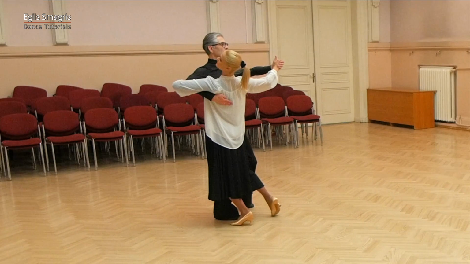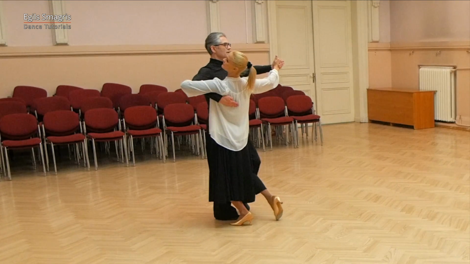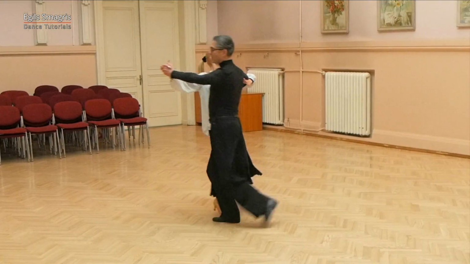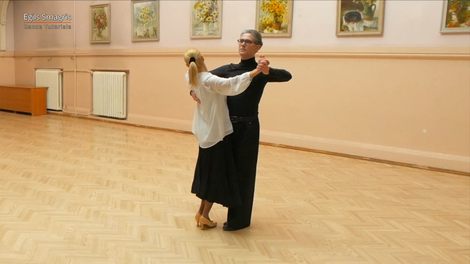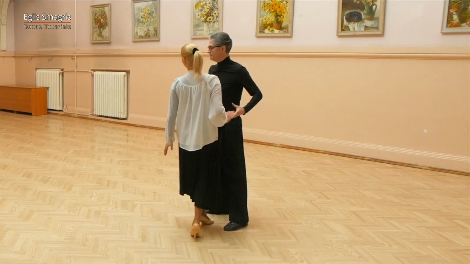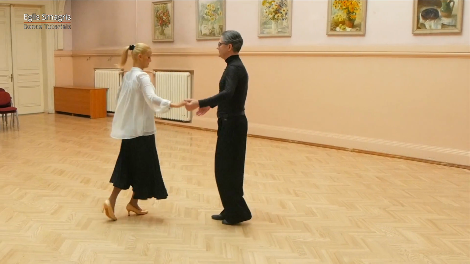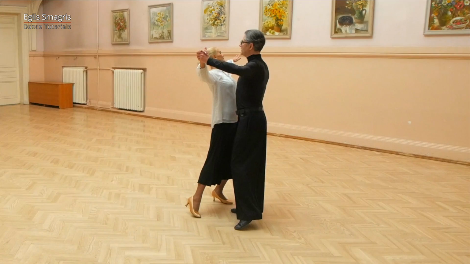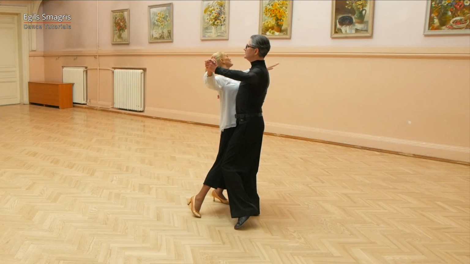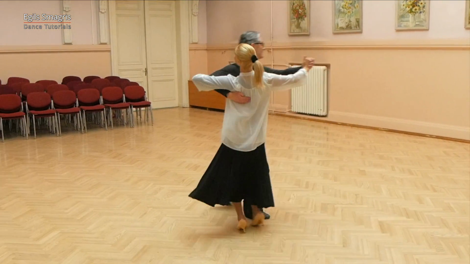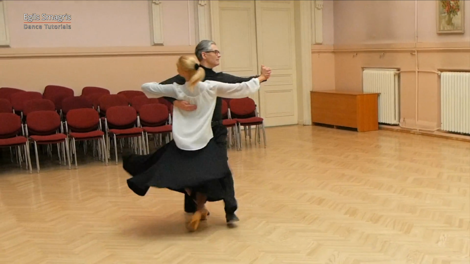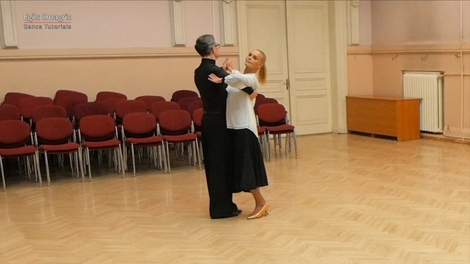With teaching count: and quick, quick, quick, quick, quick, quick, quick, quick. So 8 quicks. Let's look again.